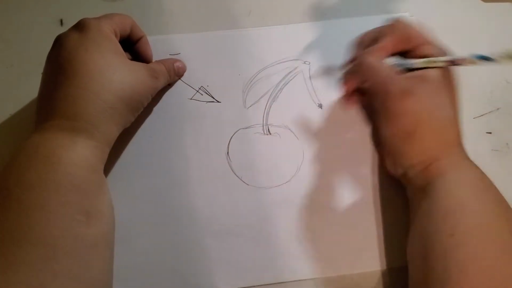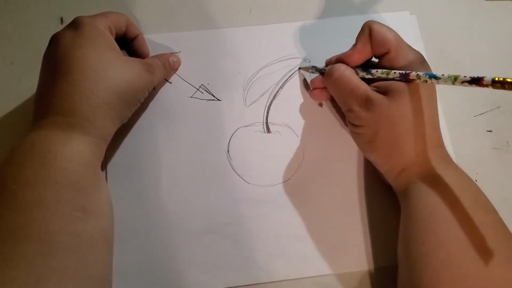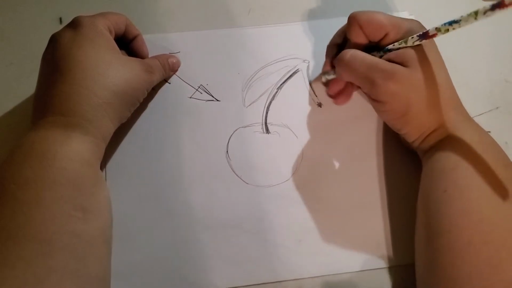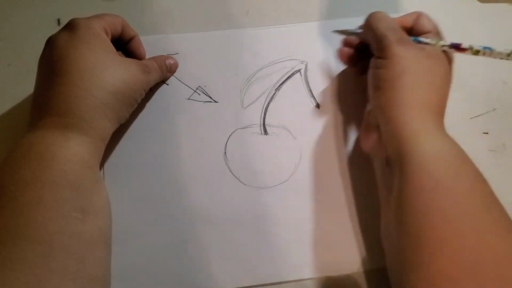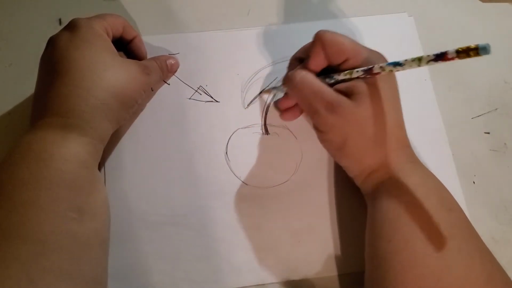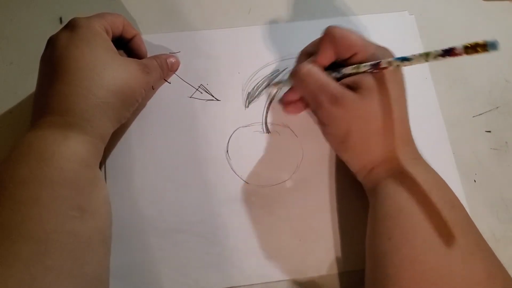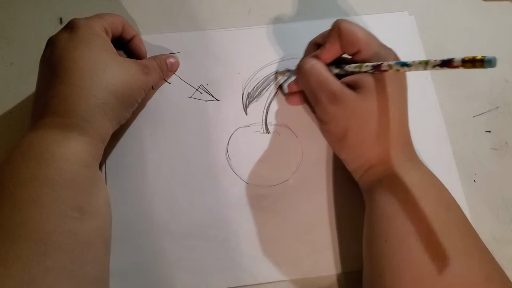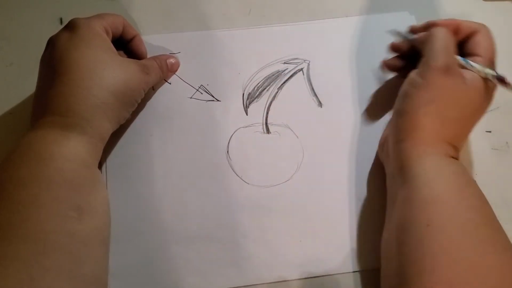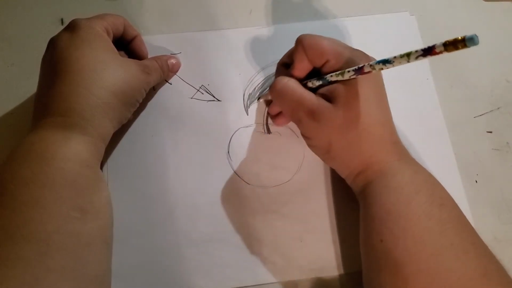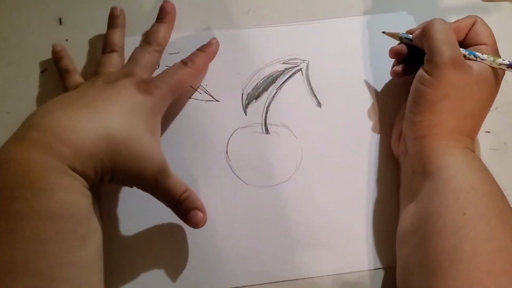So for example, the stem, treat it like a rectangle. One side is going to be really dark and one side is going to be really light. So I'm just darkening one side, and the same thing on the leaf, darken one side of the leaf, leave the other side light. By doing that, it allows me to just fill in the space and make those areas darker. That creates the general idea.